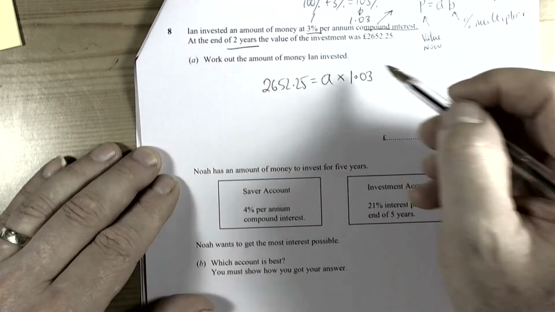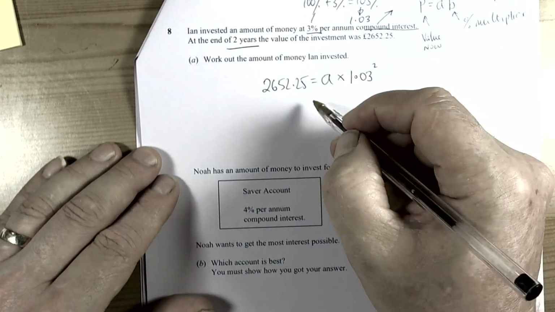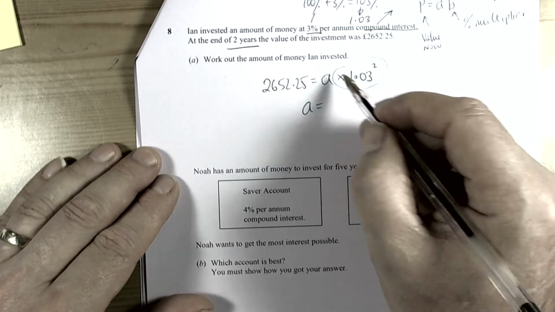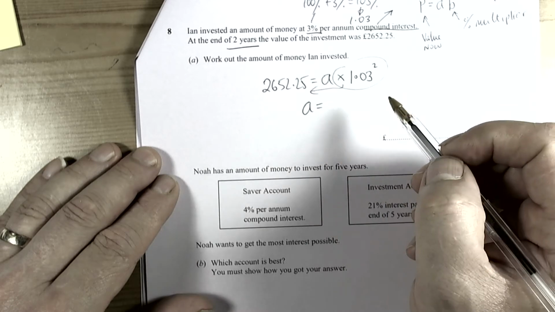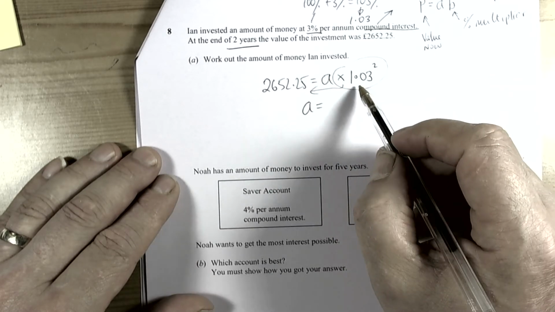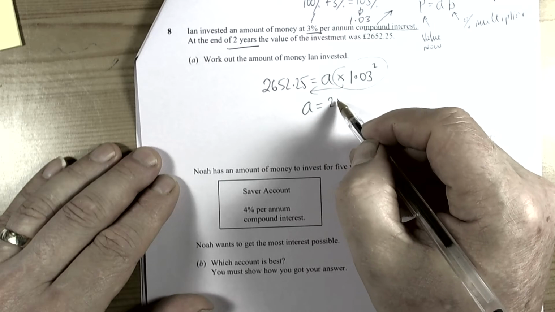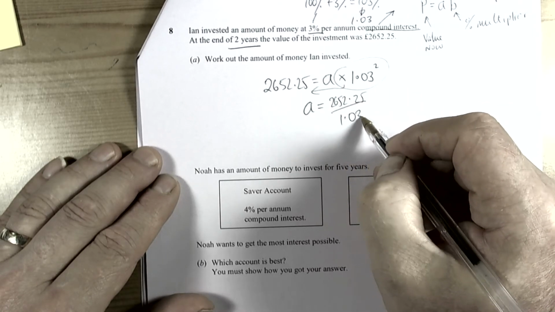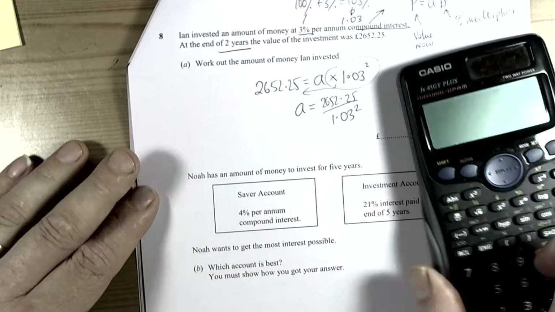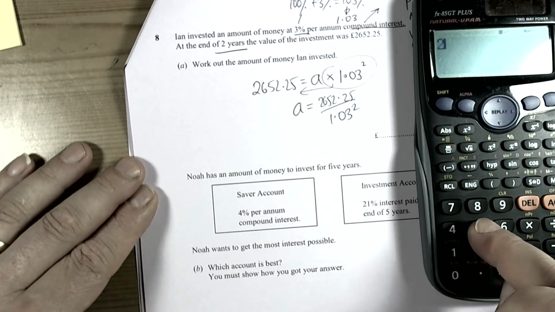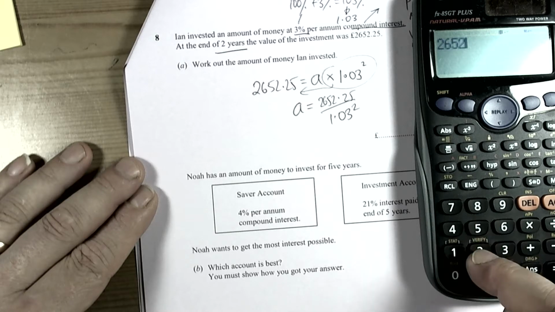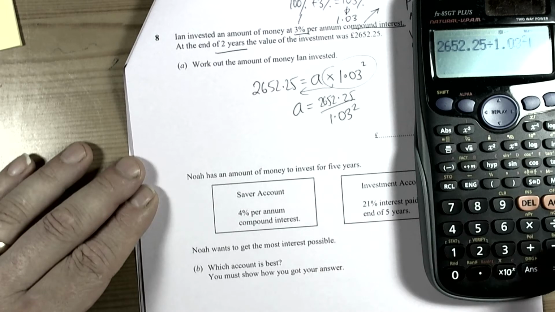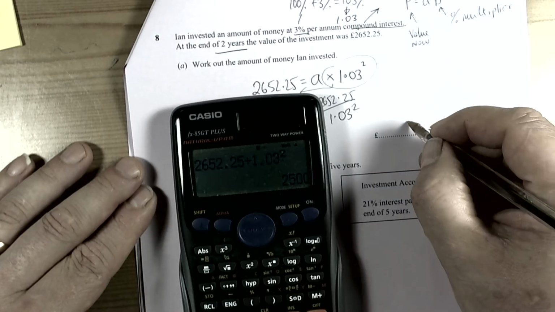And they're telling us that this was for 2 years, so the power here will be 2. So to get our initial value then, we're going to have to divide, because we have to move this part across here to leave us with the initial value of what I've called A. So we're going to do £2,652.25p divided by 1.03 squared. Calculator paper, so calculator, so £2,652.25p divided by 1.03 squared. So 2,500.